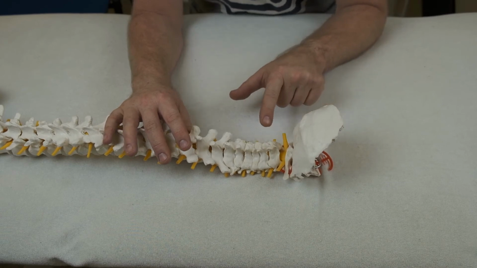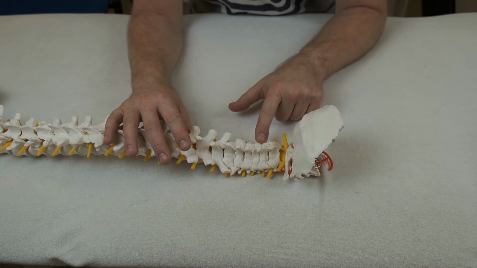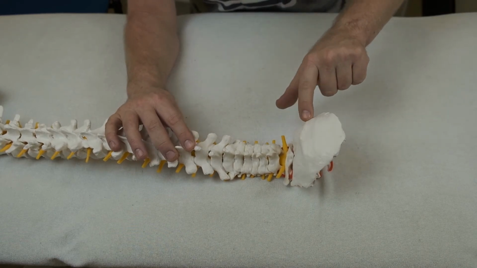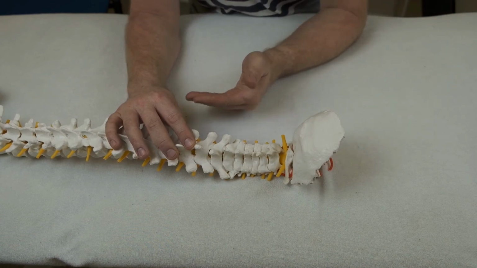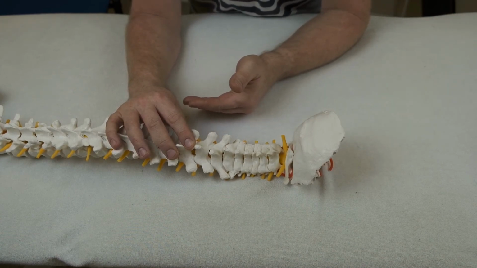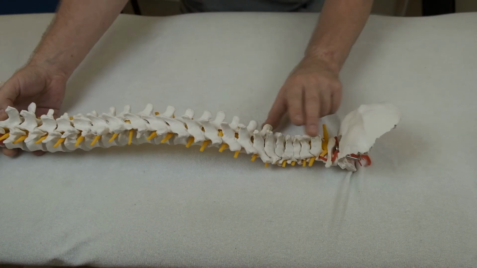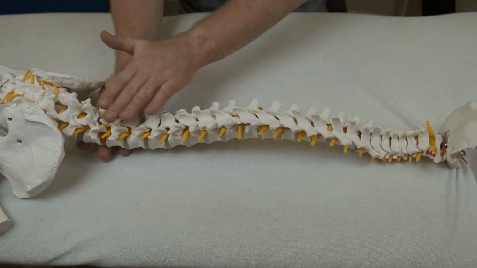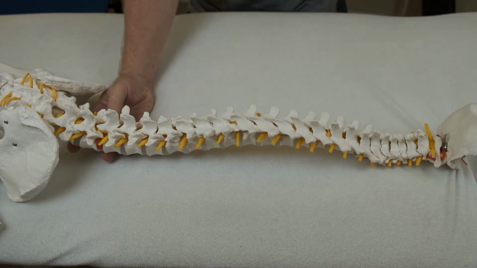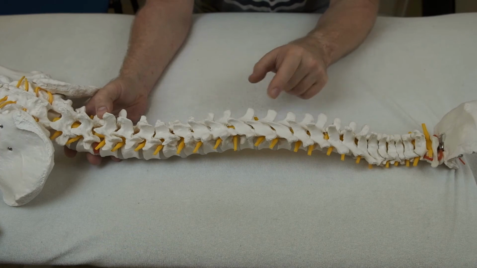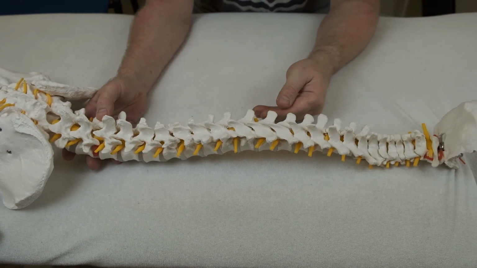So going back to the size of the vertebrae again, they're quite small. We've got some ligaments, we've got lots of muscles attaching into these ridges in the back of the head, going down into the neck and shoulders. Really significant from a posture point of view. We've got lordosis, again, a curve. So we've got these 3 curves. We've got lordosis, kyphosis, lordosis.